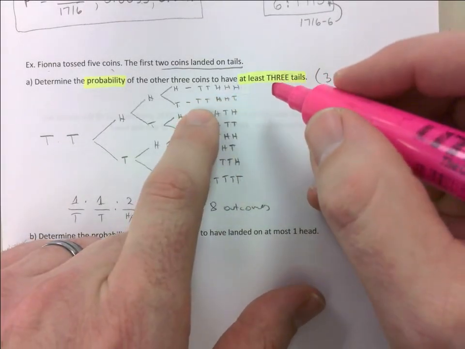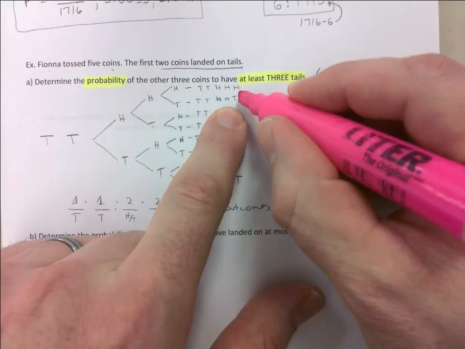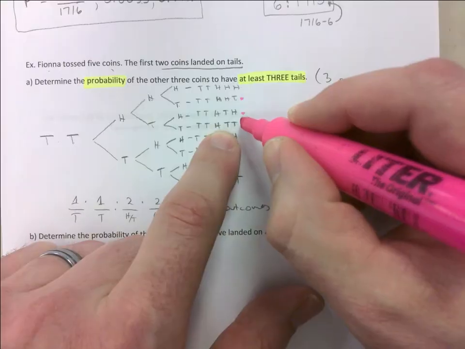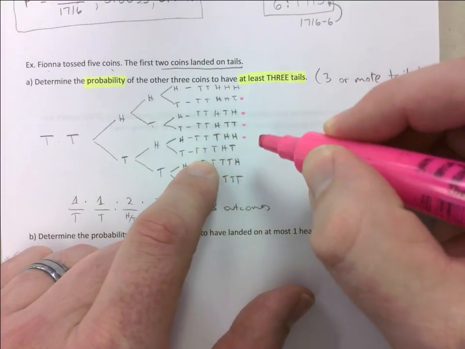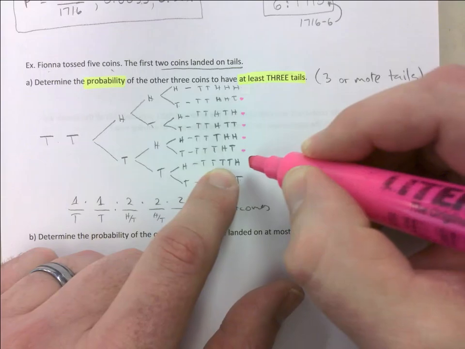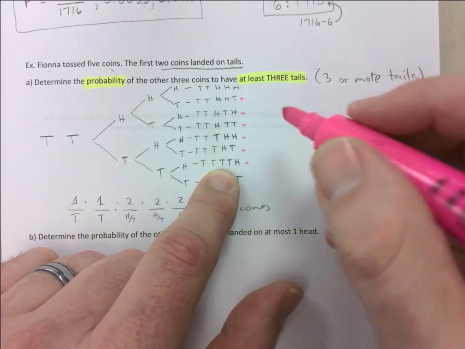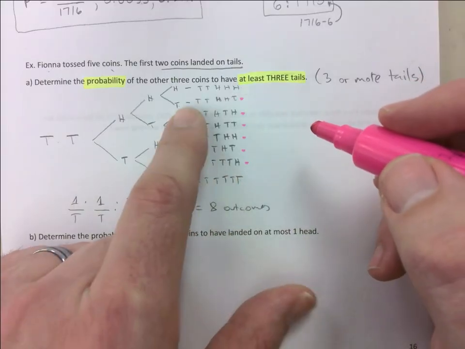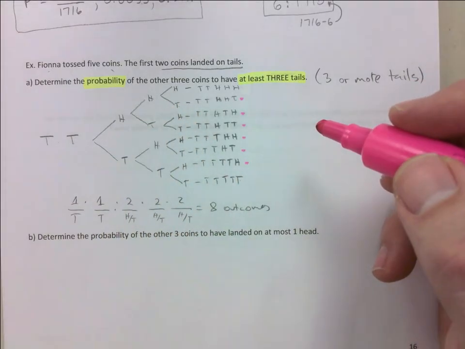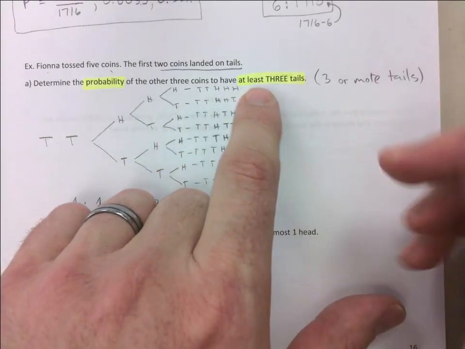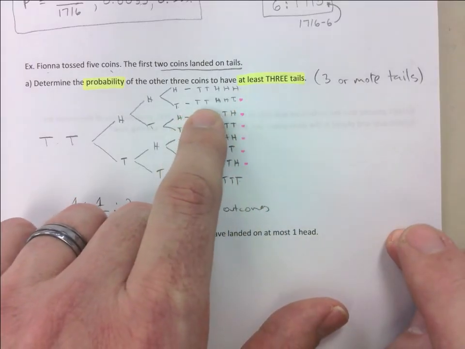This one doesn't work. This one works because you've got 3 tails there. This one works. You've got 3 tails. You've got 4. You've got 3. You've got 4. If it's at least 3 tails, you just count the T's.